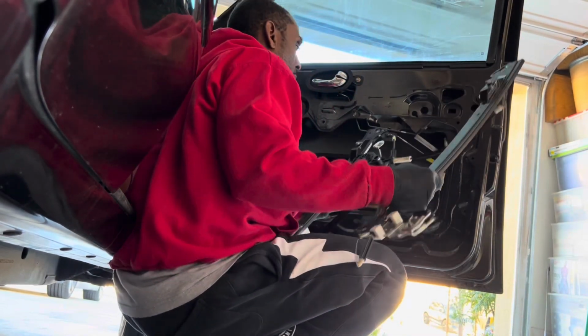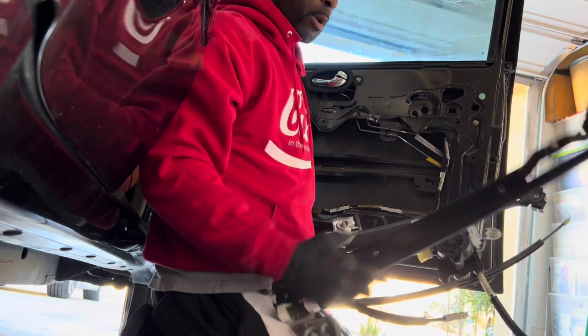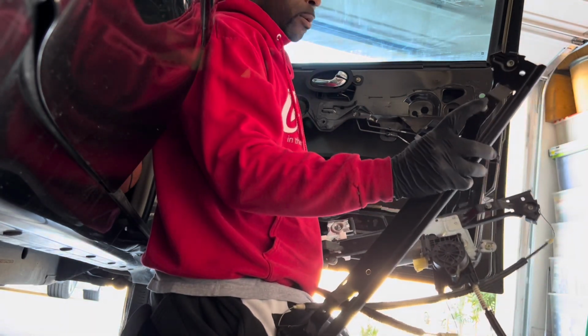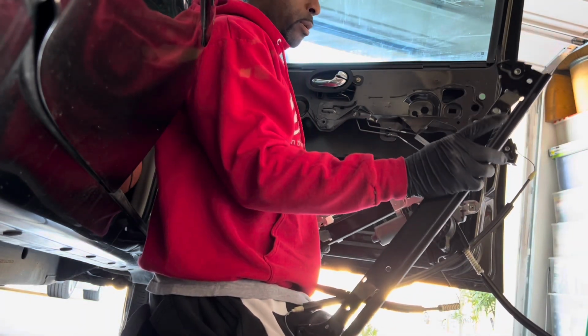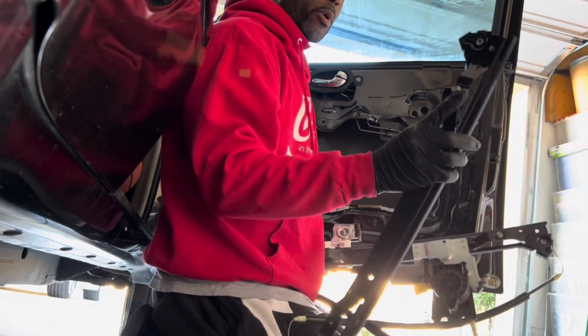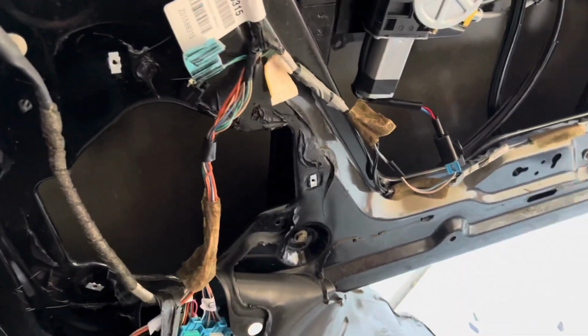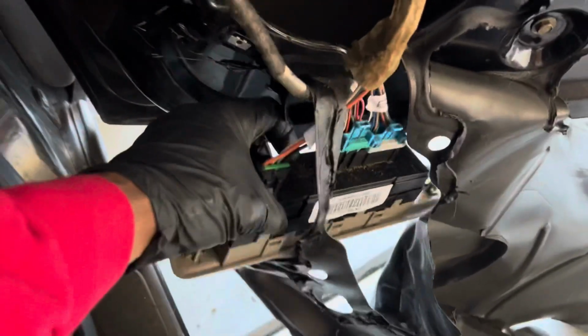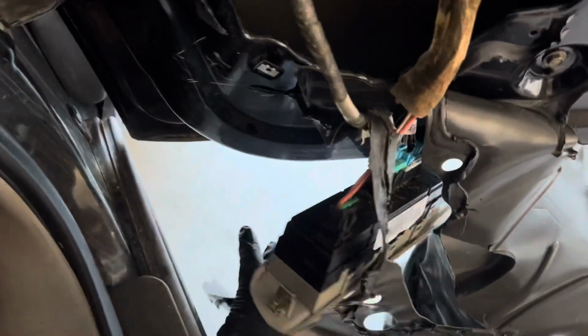All right, start putting everything back together. Make sure you take out your bolts here so you can put them on your new one. So once you get everything secured, we're going to put your vehicle into accessory, and you're going to connect your window back again. I already connected it, as you can see.